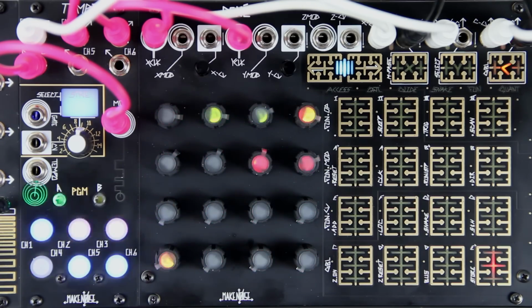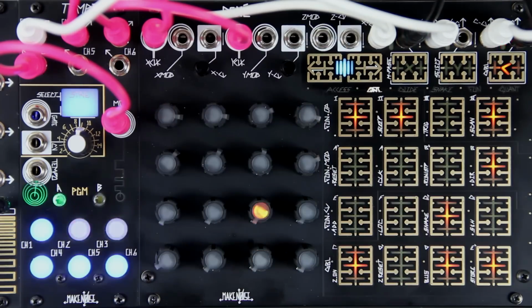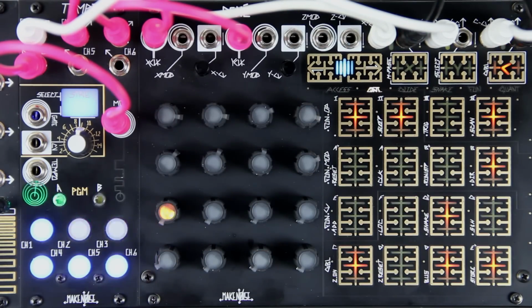We'll go into more detail about this process later, but for now just know that this is how you will save what you have done before powering your system off. Press left and right at once again to return to the program pages.